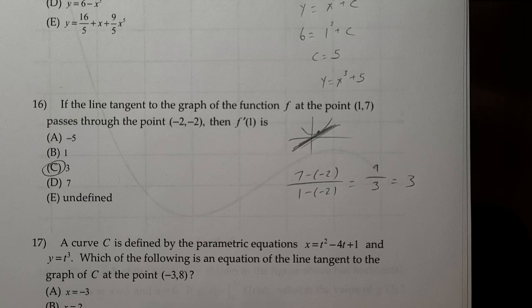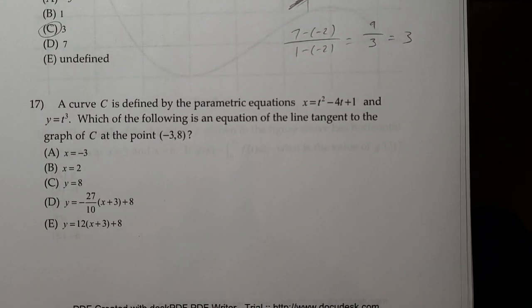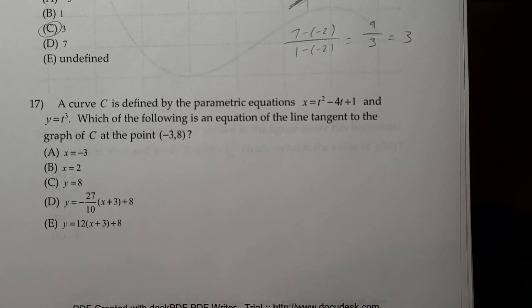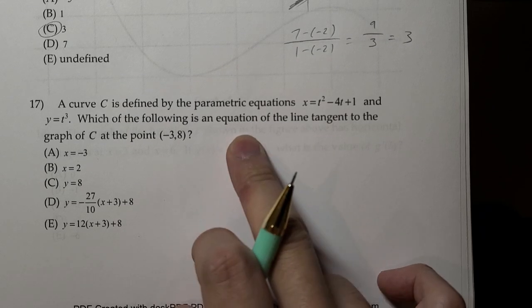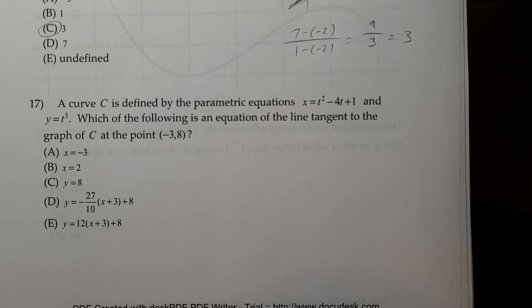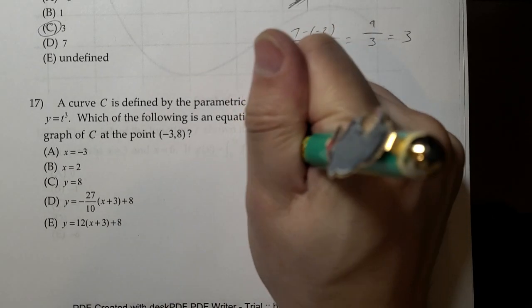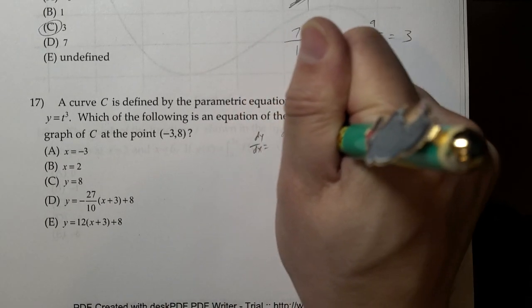16 is C. Curve C is defined by the parametric equations x is t squared minus 4t plus 1, and y is t cubed. Which of the following is the equation of the line tangent to the graph of C at the point (-3, 8)? The slope of the tangent line is the derivative, so we need dy/dx, which is dy/dt over dx/dt.